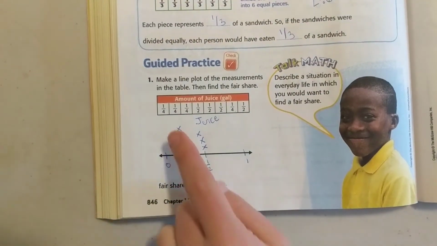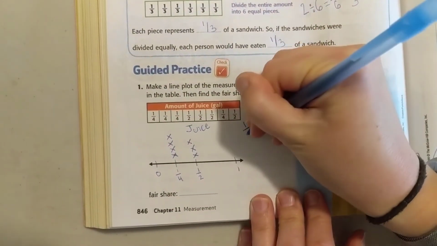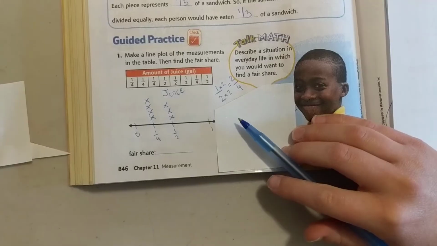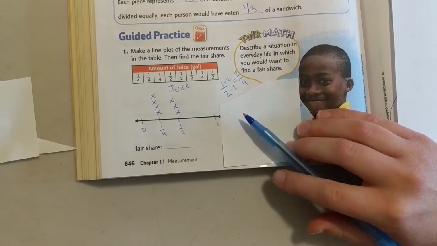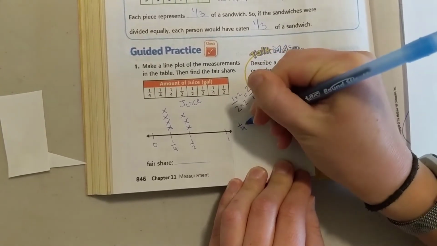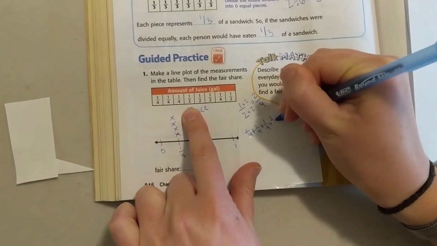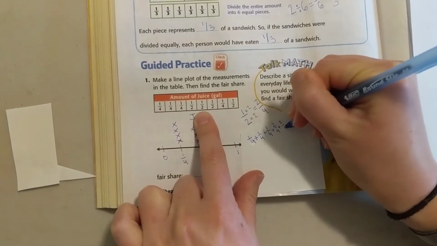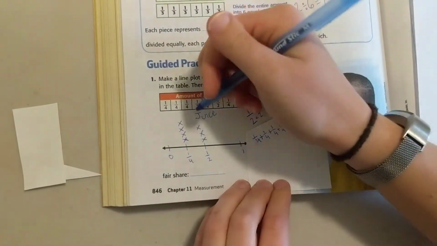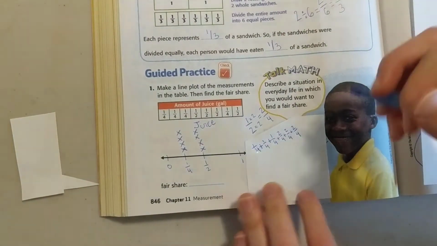And then to make my fair shares, 1/4 is fine, and I'm going to make 1/2 into fourths by multiplying the top and bottom by 2 to be 2/4. So anywhere that I see 1/4, I'm going to put 1/4, and anywhere I see 1/2, I'm going to put 2/4. So I have 1/4 plus 1/4 plus 1/4 plus 2/4 plus 2/4 plus 2/4. Oh, it looks like I missed 1/2 on my line plot, so there should be 4 X's above the 1/4 and 4 X's above the 1/2.